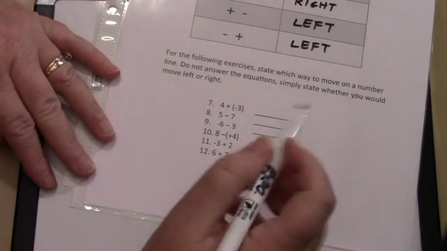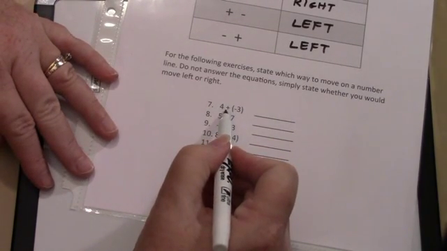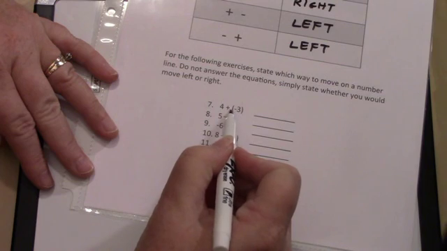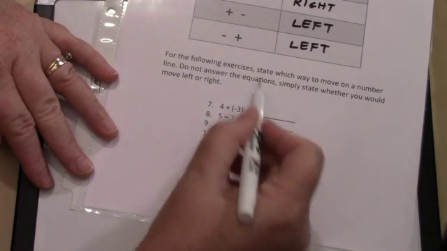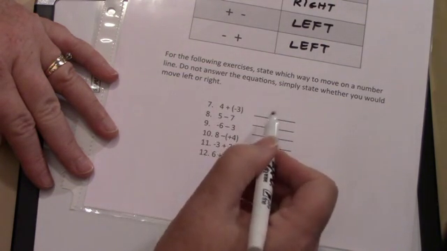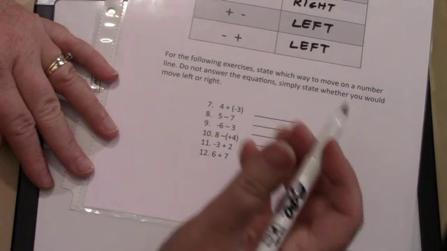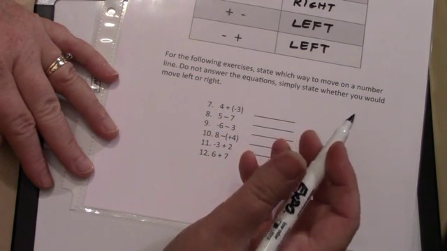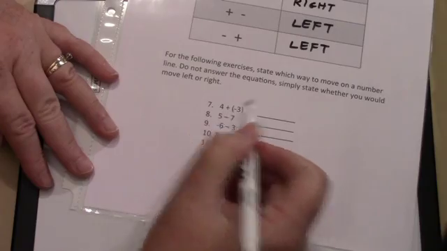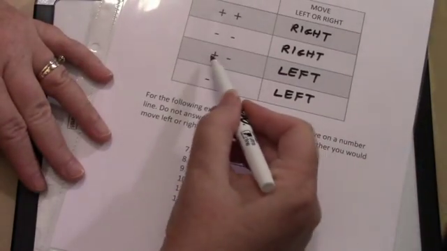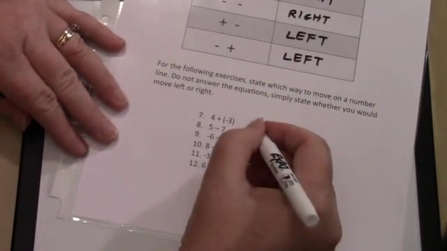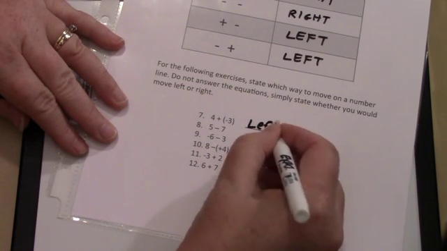I have a 4. I'm going to add a negative number. Well, let's refer which way. We're not going to answer these problems. We're not going to figure it out. Let's just decide, which direction am I going to move on the number line? Well, if I'm adding a negative, let's look at my chart. I'm adding a negative, so I'm going to move left.